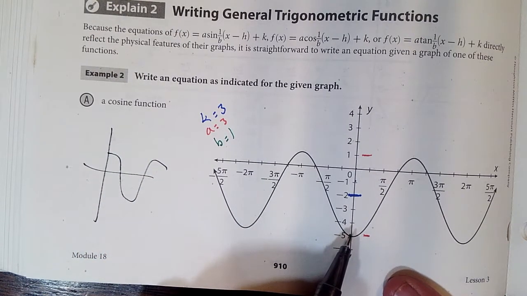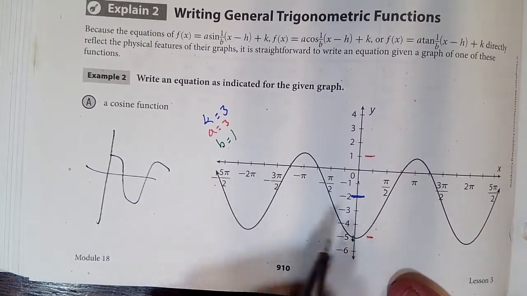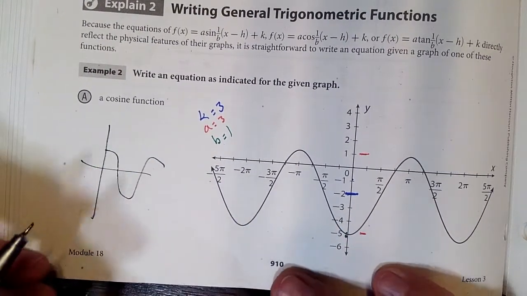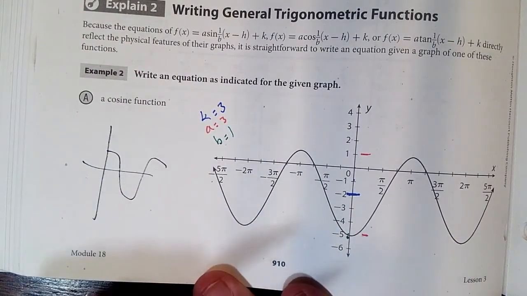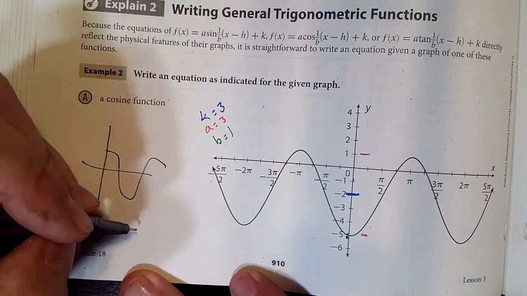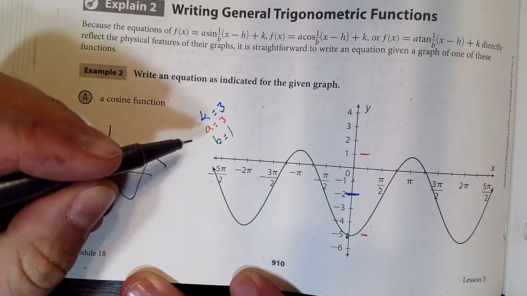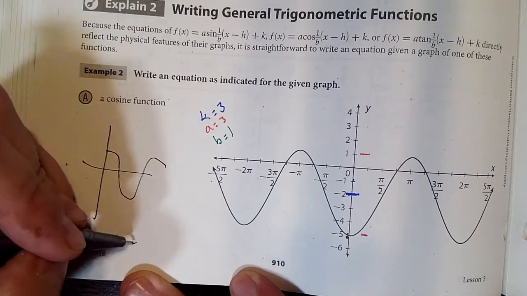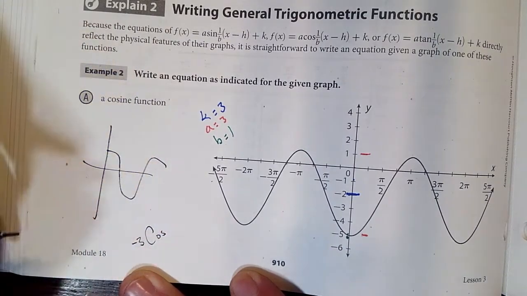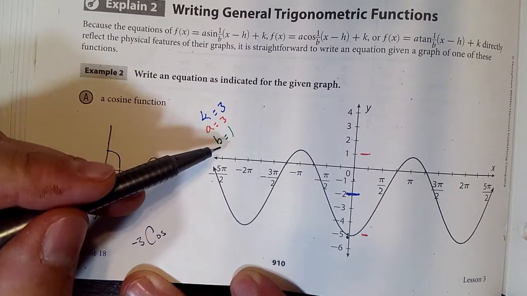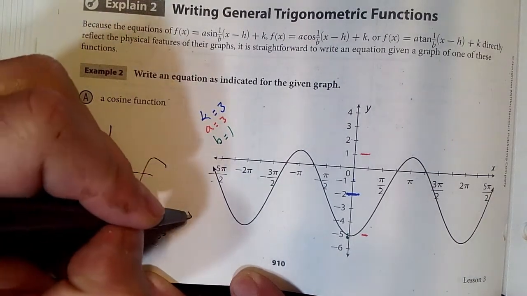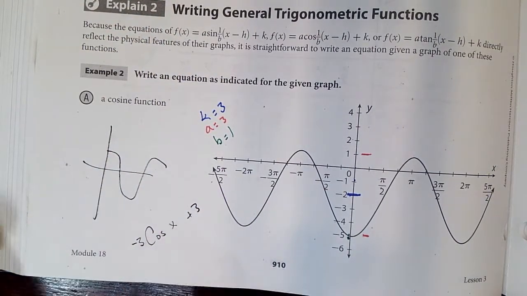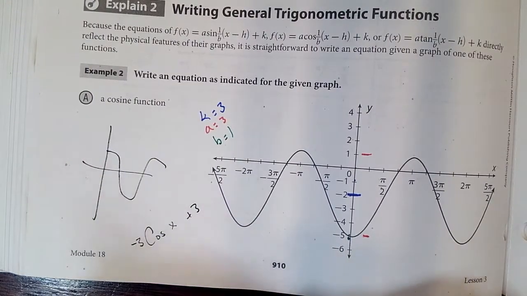So it's not shifted left or right at all. So one of my answers could not have any left or right shift. I just have to flip it upside down. And if that's the case, my answer is going to be negative a, so negative 3, cosine. B is just 1, so cosine x plus my k, plus 3. That's it. That is one of your possible answers.